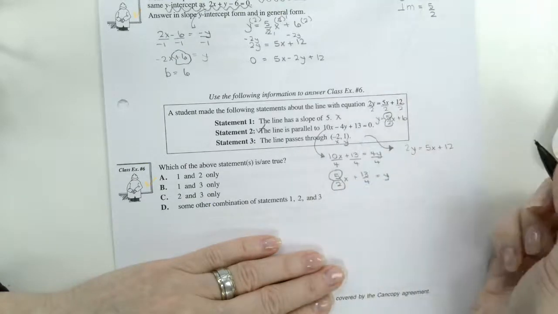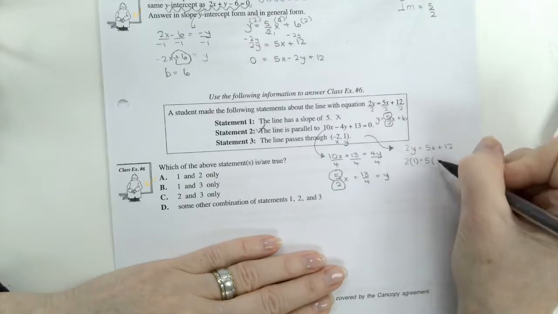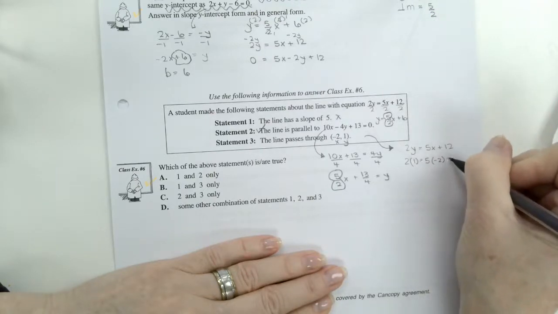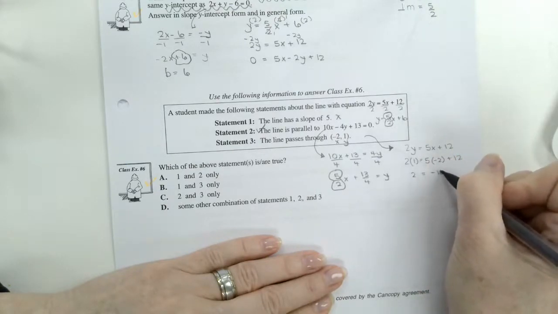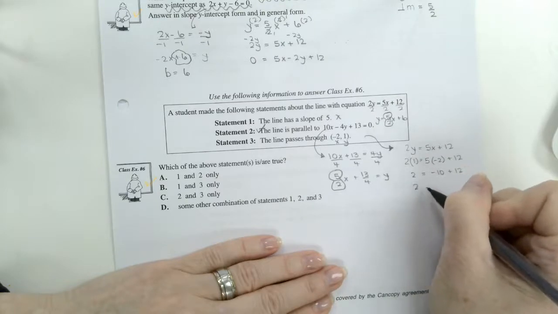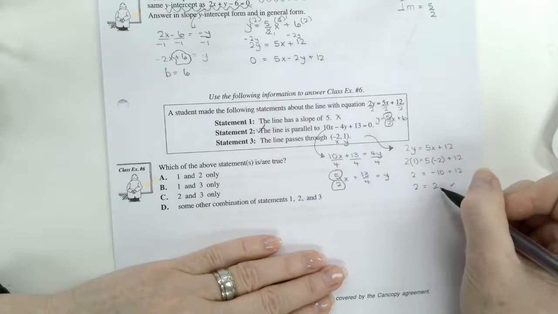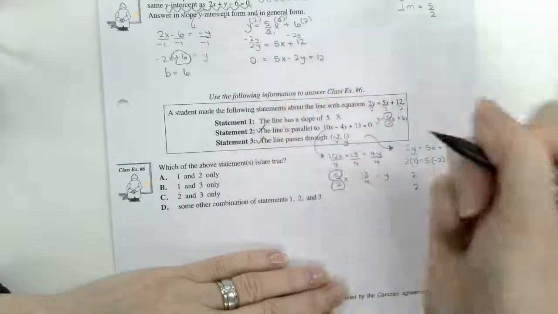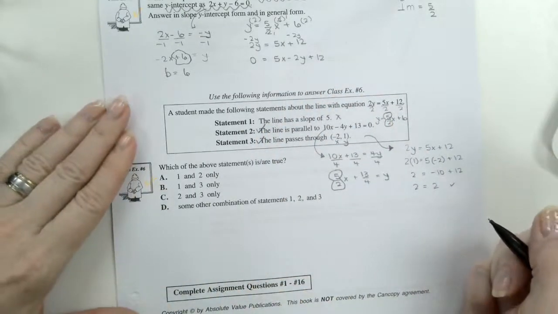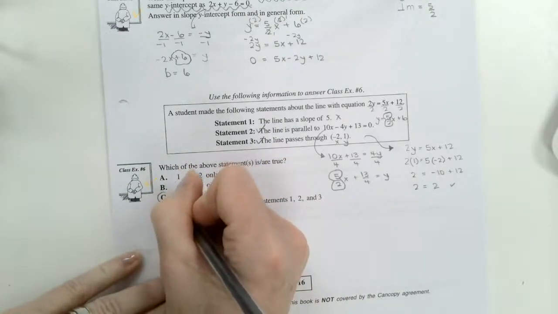Y is 1, 5x is -2, plus 12, and then this is a verify really. So does 2 equal -10 plus 12? 2, does it equal 2? Yes, it does. So if that's true, then this satisfies the equation or means that that point is on the line. So let's look. 2 and 3, 2 and 3 only. Yes. There we go.